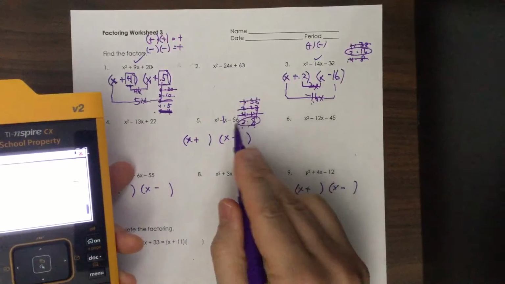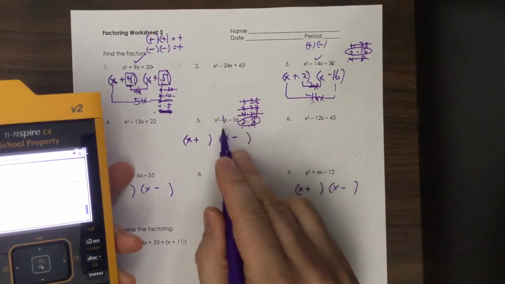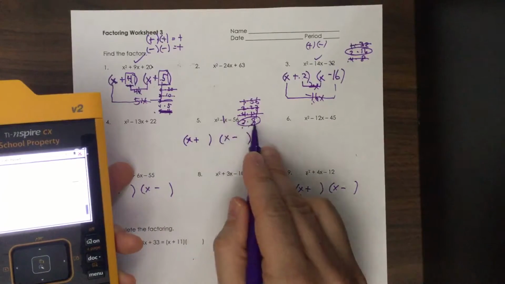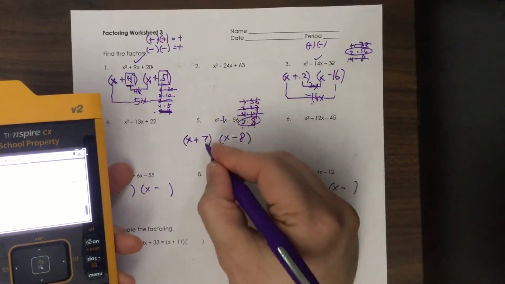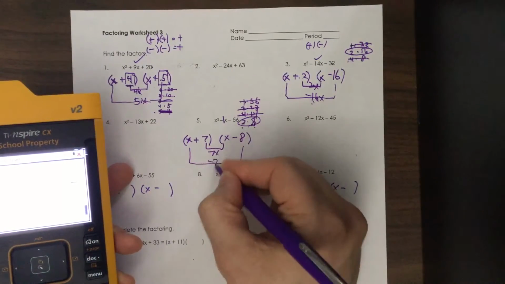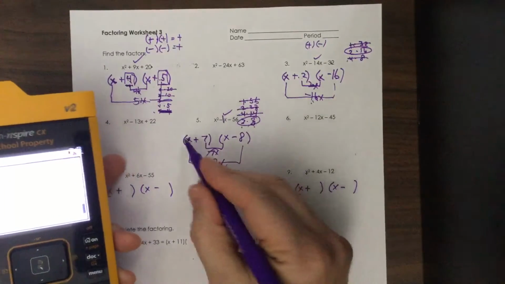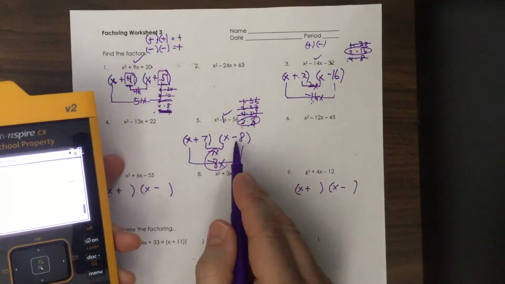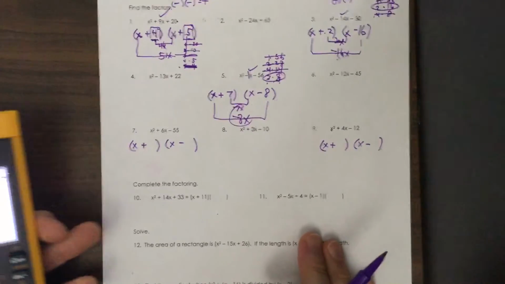Now, we're going to get negative 56 because our signs are different, but we have to make sure we place these to get a negative 1. To do that, let's make the bigger number go with the negative. Now when we check, we have 7x positive, we have negative 8x, and those combine to give me negative 1x. So there's my answer for that one. x plus 7 times x minus 8. Okay, number 7.